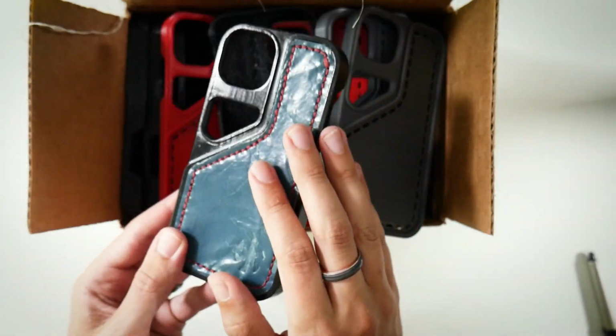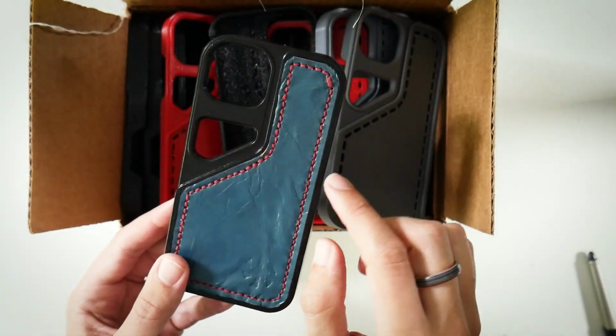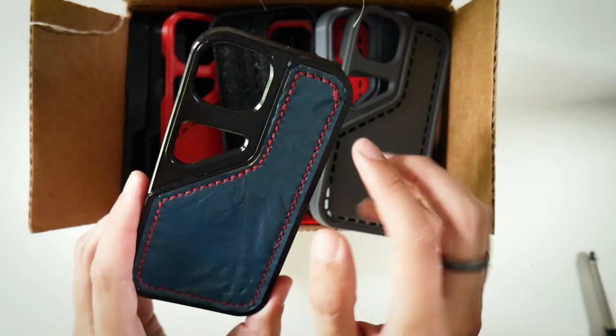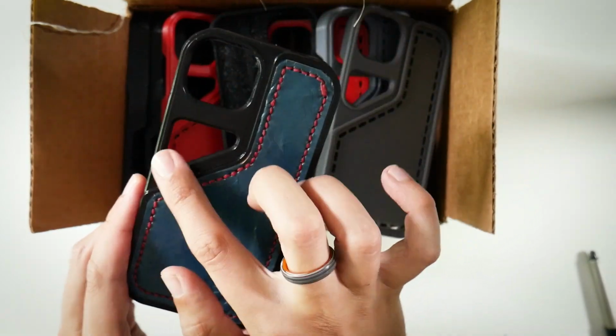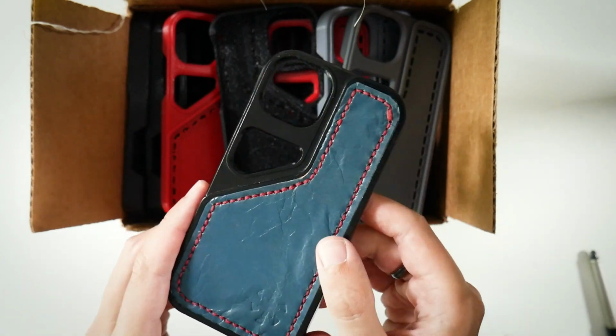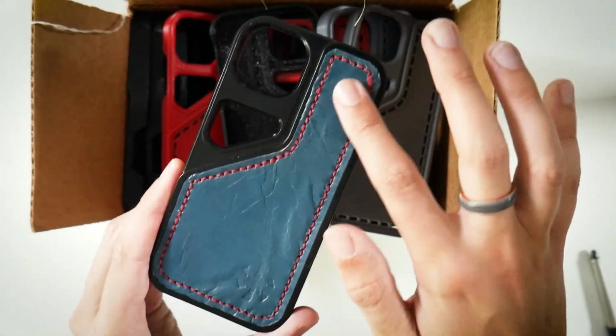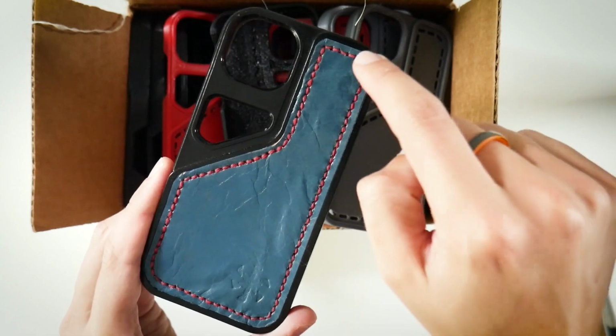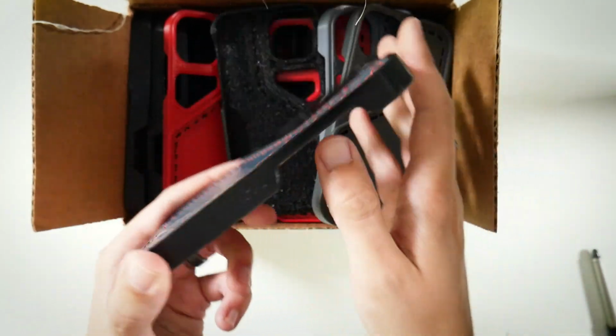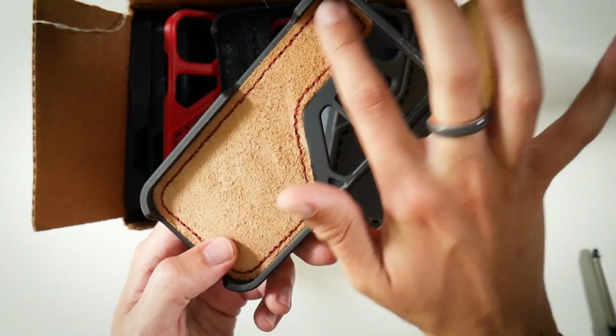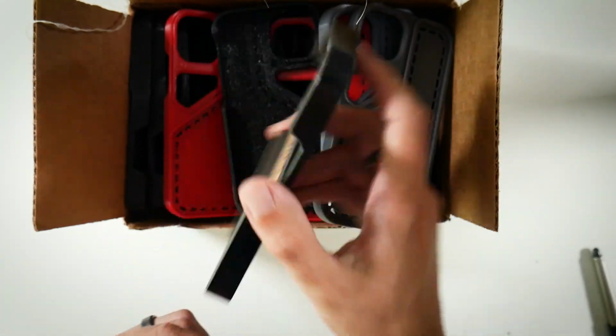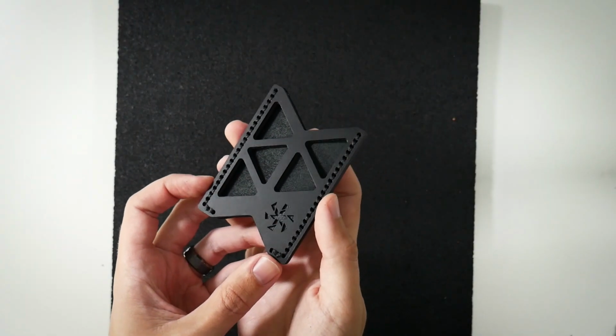The concept behind this was pretty cool, I thought. This was based on a 911 GT3 RS seat. So you get this kind of framed metal cutout style design near the camera, this nice leather panel here that is stitched through the 3D print and then through to the back to provide this nice surface for your phone to slip on. Here's the final version of the Chapman card wallet.